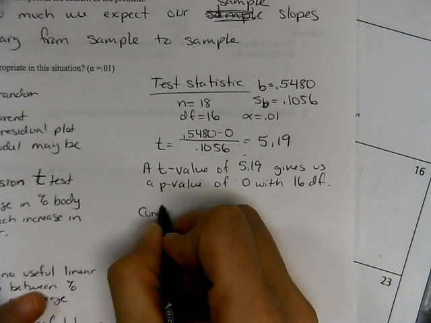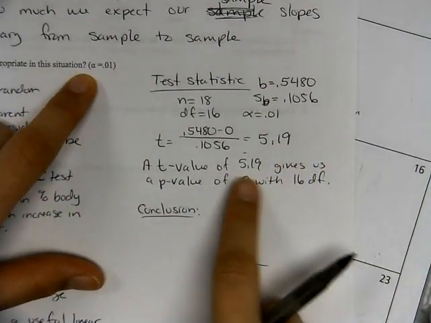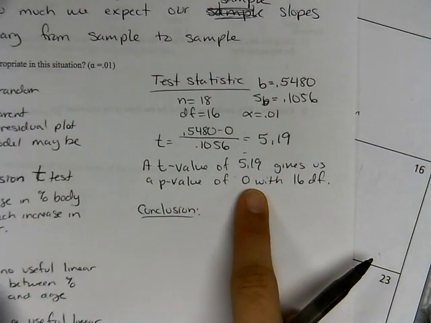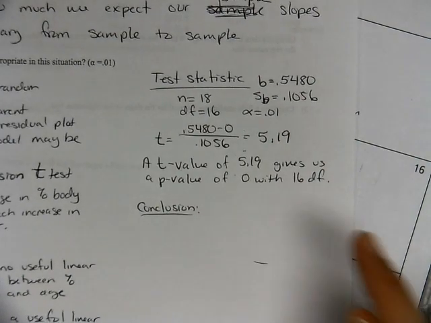So then your conclusion, we're less than, so we're going to reject our null hypothesis, so we're going to go with there is a linear relationship.